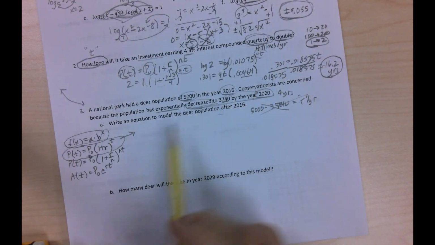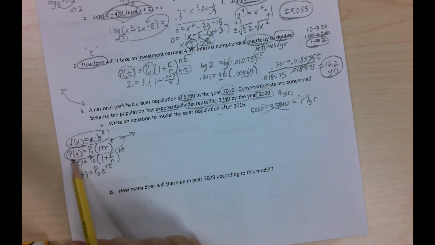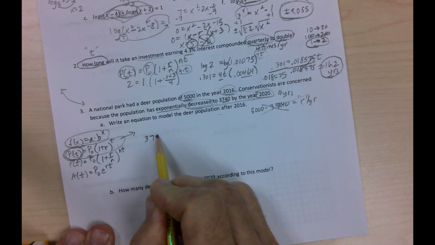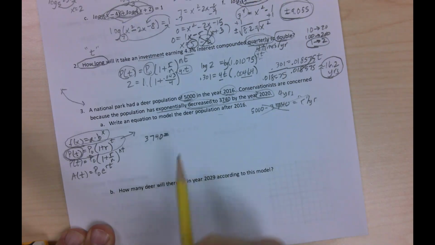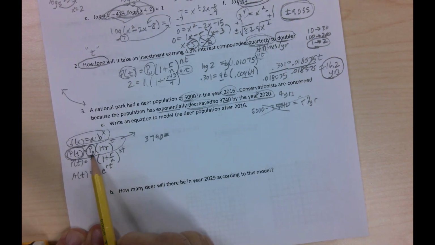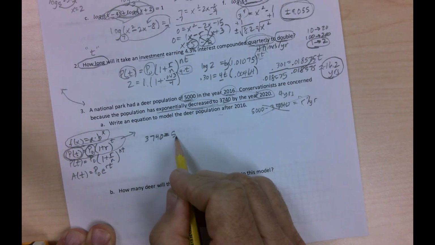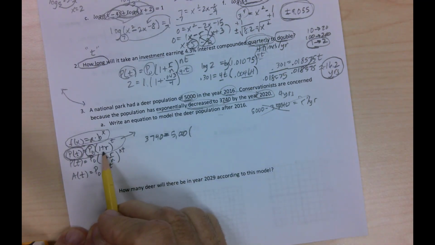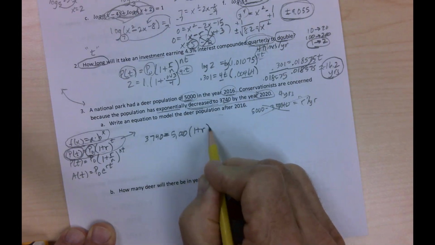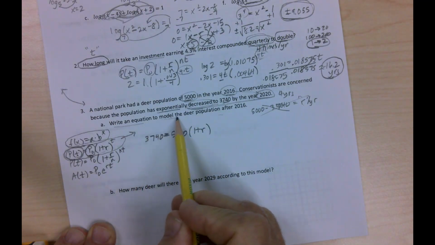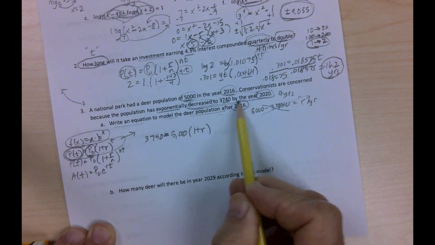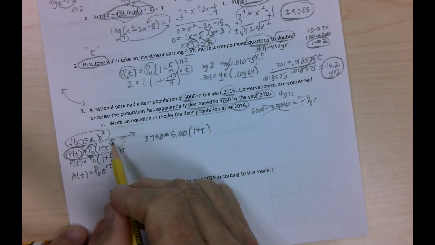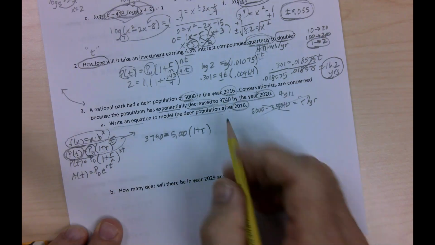What I noticed is, if we focus on this, this is what the new population is. So we're going to fill that in, 3740. I was picking the right formula, I just had the wrong plan of attack. The initial population was 5,000. Remember, it's decay, it's decaying, it's going down. And the only variable we don't know is R. So that's what we're going to try to find, and that's what this is saying. Write an equation to model the deer population after 2016. So what we're doing is we're trying to calculate R here, which we can do because T is 4 years.